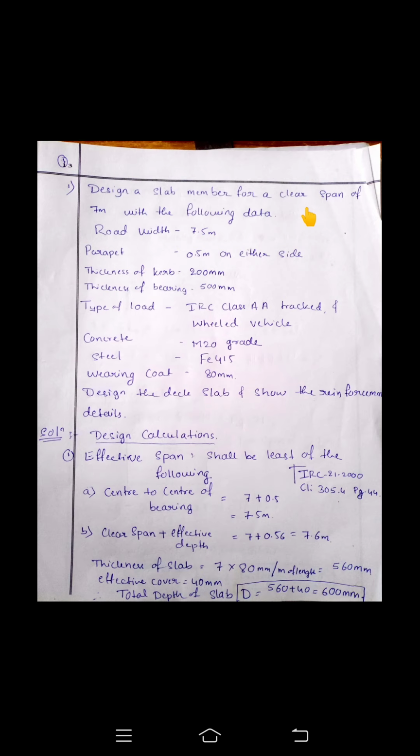Concrete is M20 grade and steel is Fe415. Wearing coat: above the deck slab we are going to have a wearing coat of 80 mm. Design the deck slab and show the reinforcement details. So these are the details given to design our bridge.